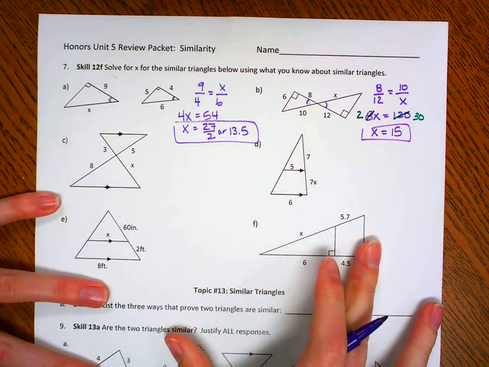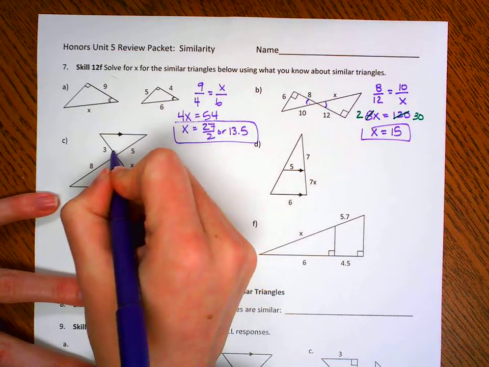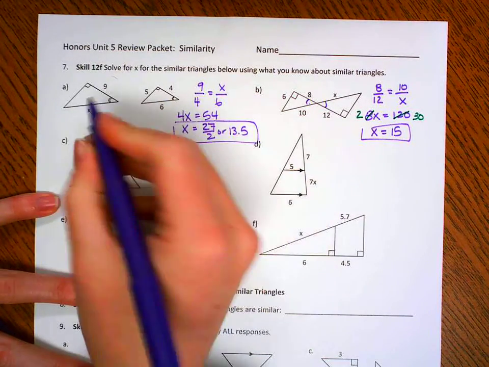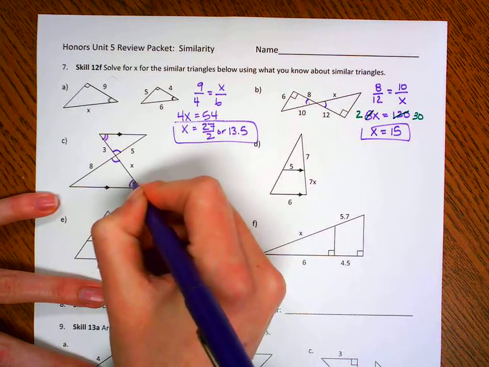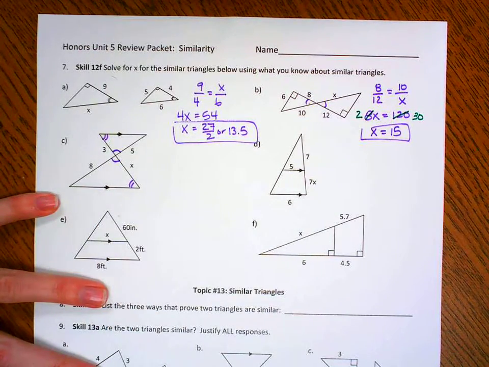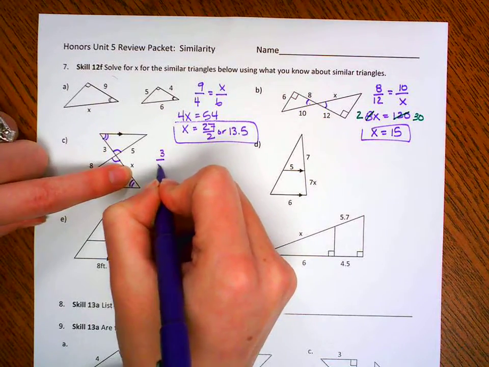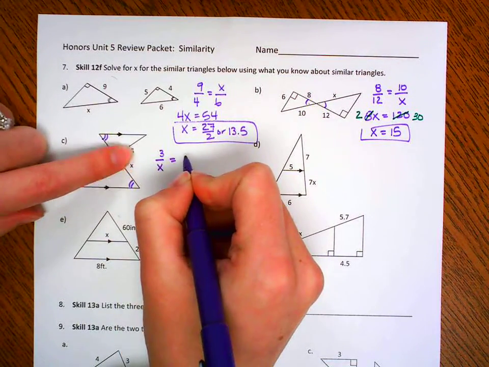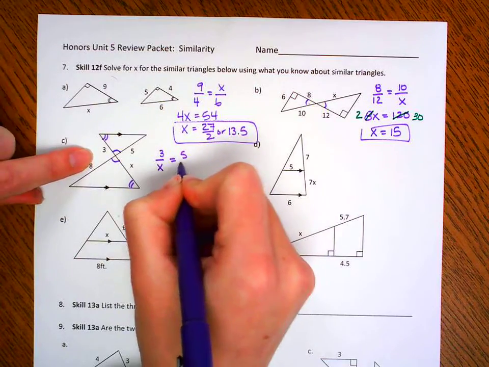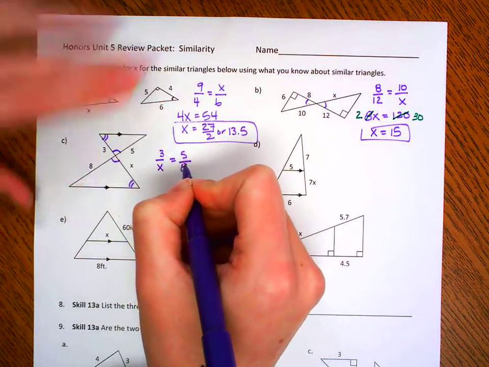Okay, C. Well, as soon as I have these parallel lines, that tells us I'm going to have alternate interior angles. So this and this are congruent because of the alternate interior angles theorem. Since 3 is between 1 arc and 2 arcs, and x is between 1 arc and 2 arcs, they go together. 5 is between 1 arc and no arcs. 8 is between 1 arc and no arc. So now I can cross multiply.